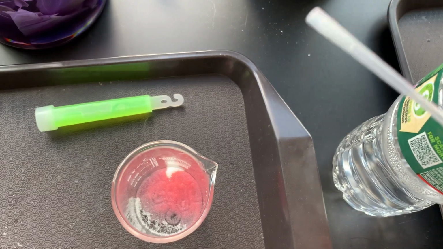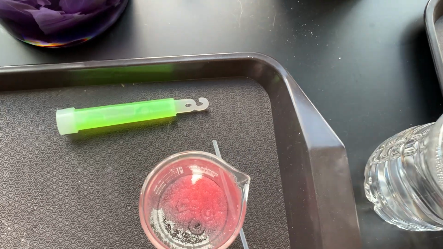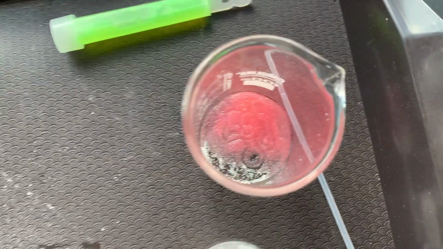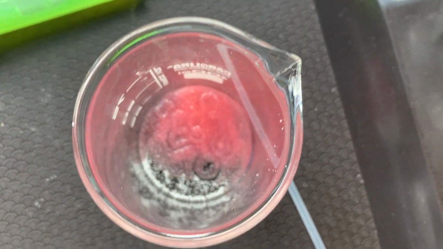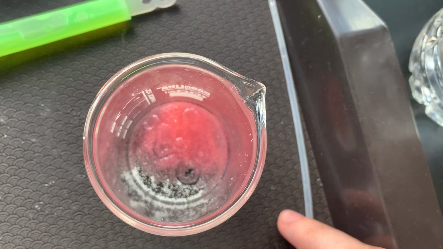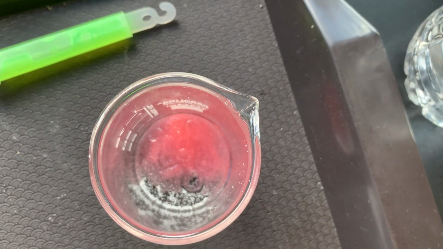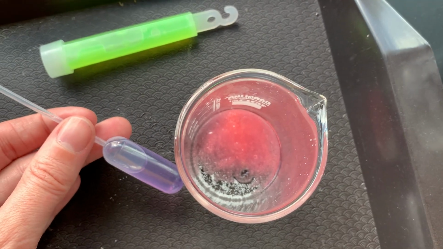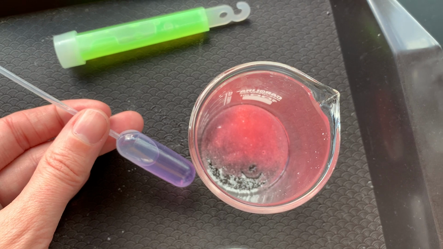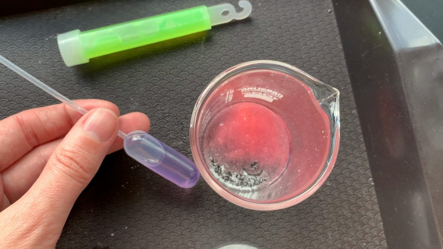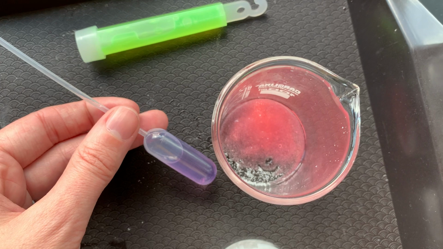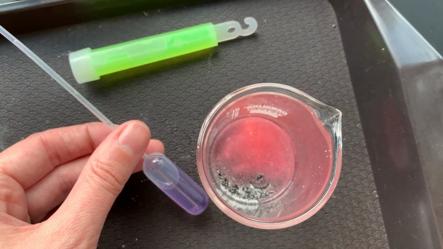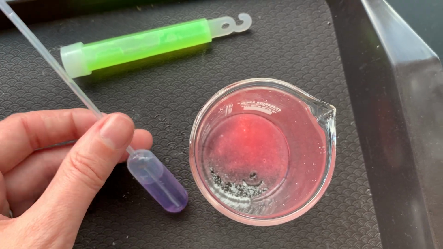Okay, so you should be writing down what you observed in this spot here, mixing cabbage juice with citric acid. And here we go. One thing you want to be asking yourself is, does this color change make sense based on what you know about colors? Does purple plus white equal pink? If your answer is yes, well, try again. Should be no. Purple plus white does not equal pink. Red plus white equals pink, not purple.